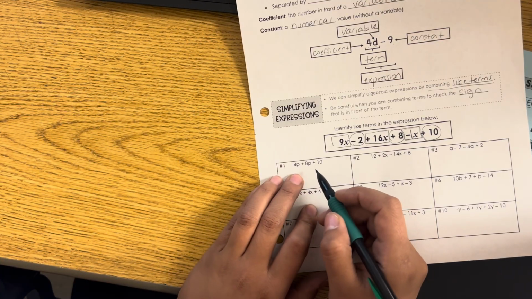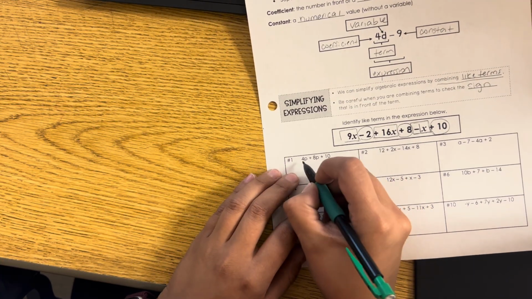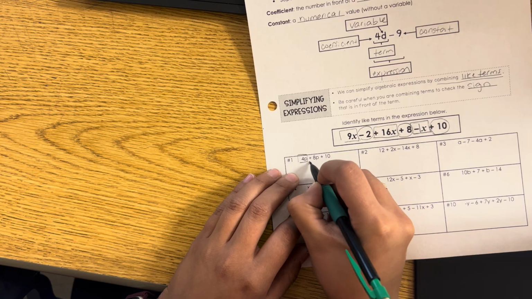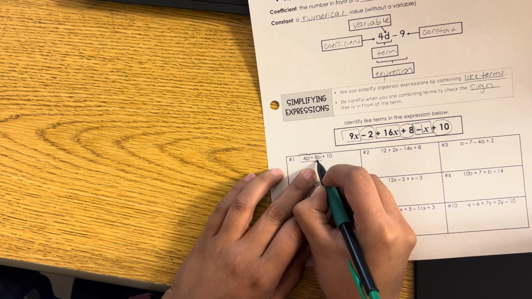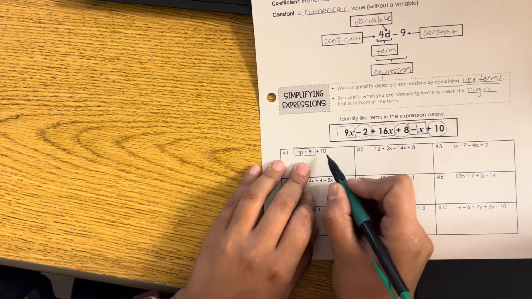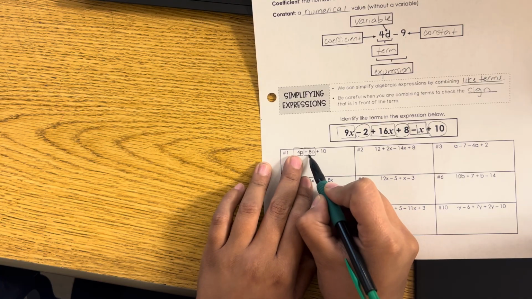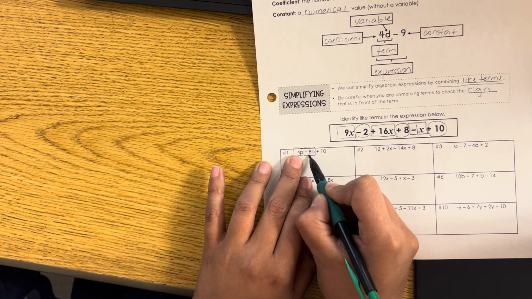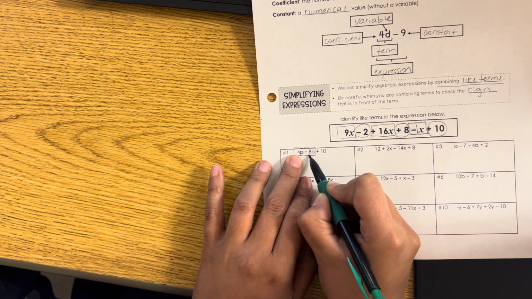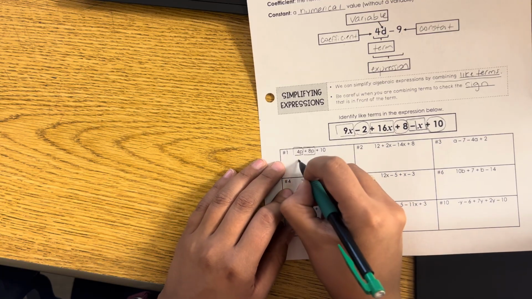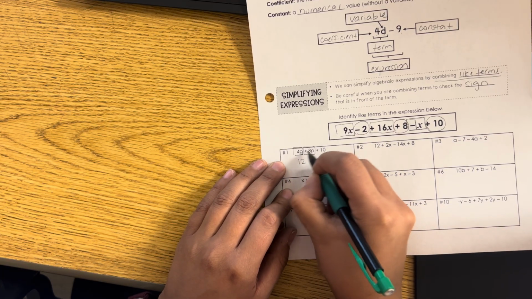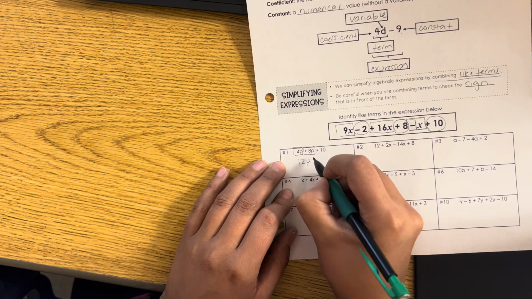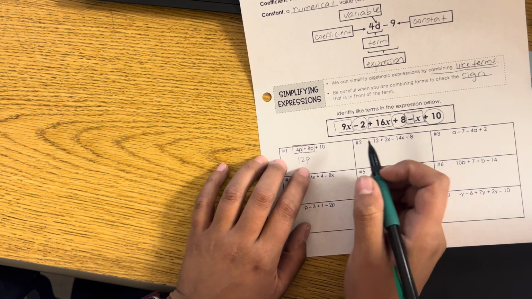First things first, I'm going to put squares around my variables. So this is 4p and positive 8p. Notice those are the only p's left. So watch your signs. Are they the same sign or different? The same, because they're both positive. So that means I'm going to add. 4 plus 8 is 12. And they're both positive, so positive. And I keep the variable with it, so 12p.